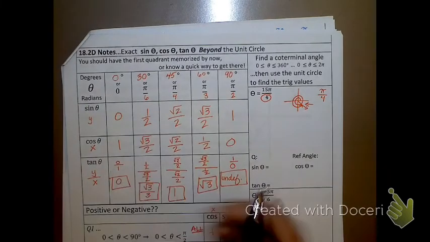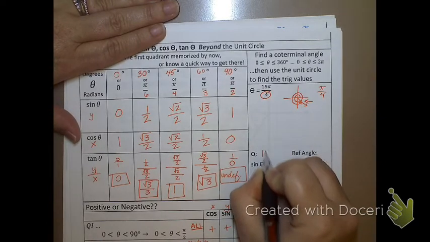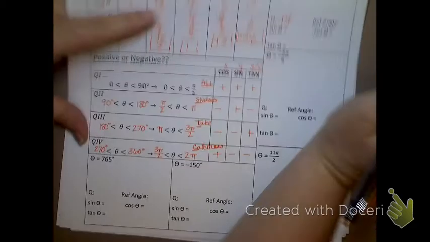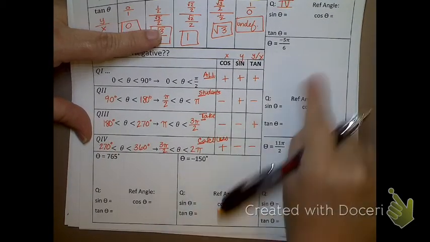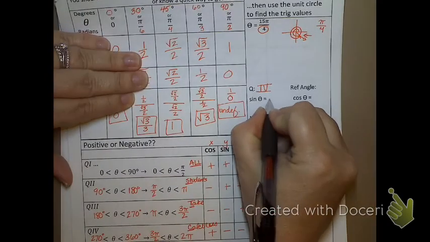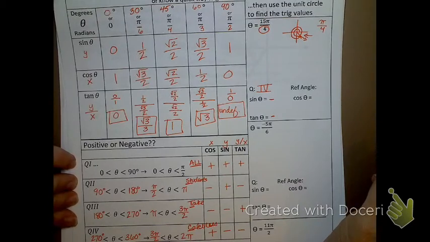So my quadrant is quadrant 4, right? And what do I know about quadrant 4? I know that in quadrant 4, cosine is the only thing that is positive. Therefore, my sine value is negative and my tangent value is negative.